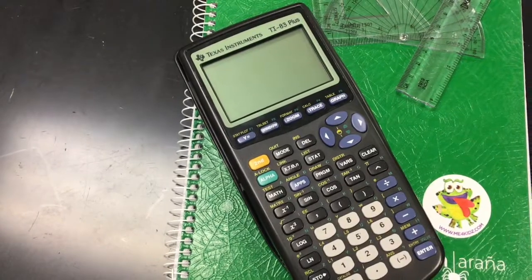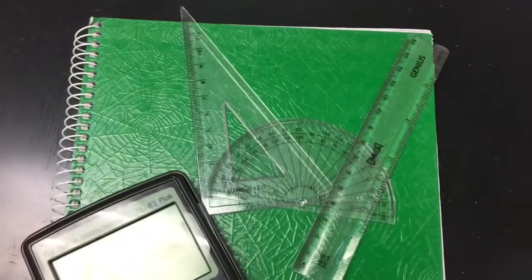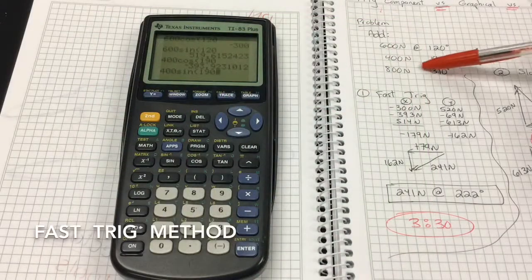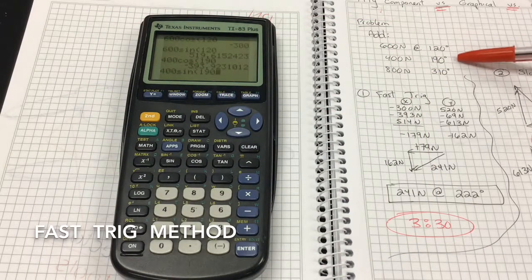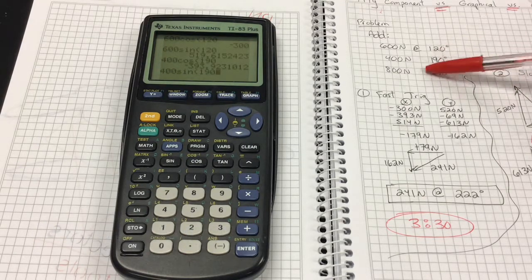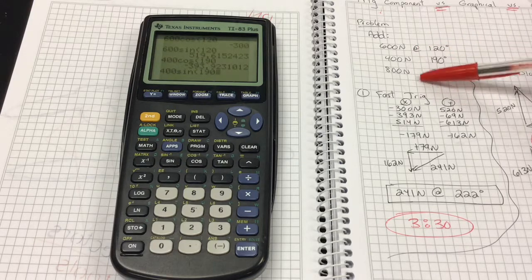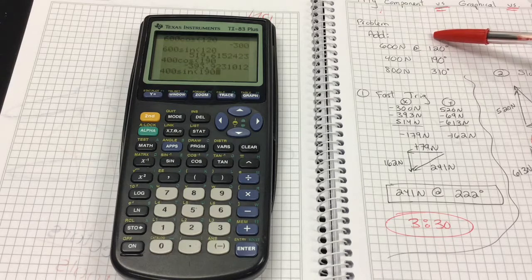For vector addition, you could use a calculator, or you could use a bunch of tools like this. So here's the problem. 600 newtons at 120 degrees plus 400 newtons at 190 degrees plus 800 newtons at 310 degrees. This works for any kind of vector and not just forces. Accelerations, velocities, momenta, it's all exactly the same thing.